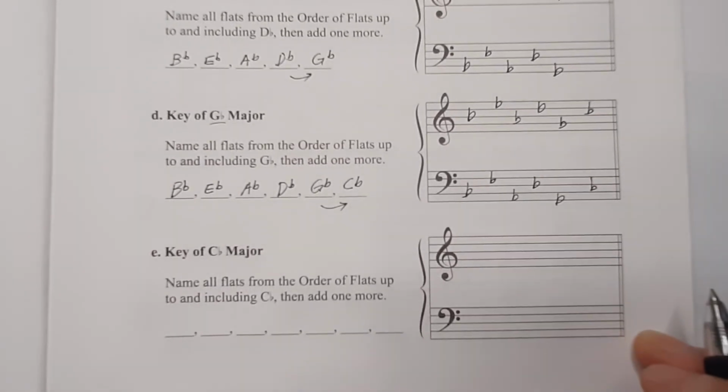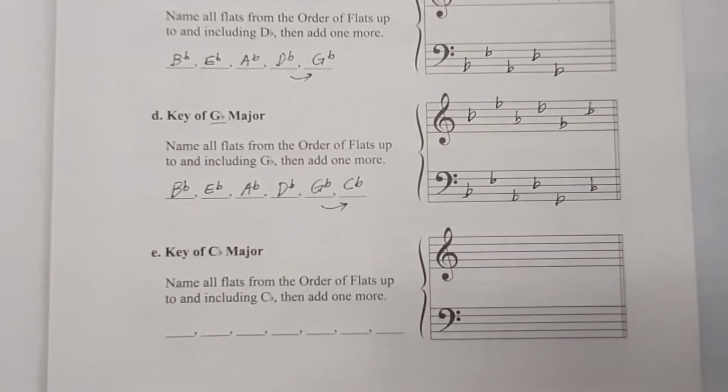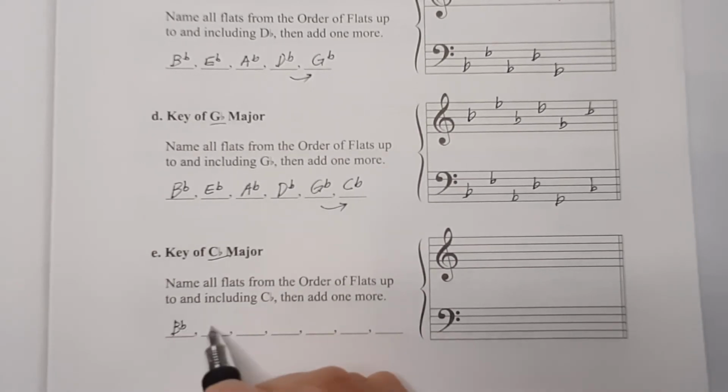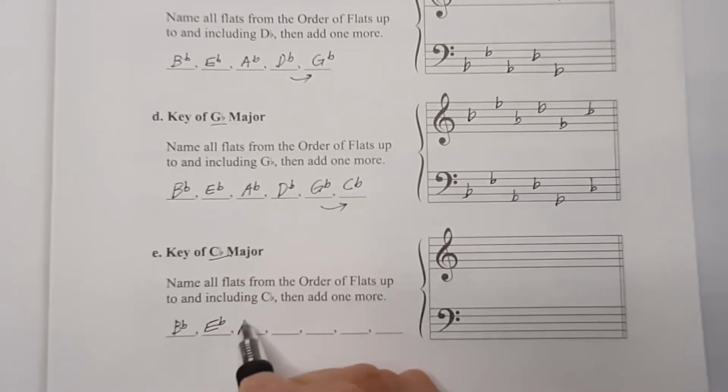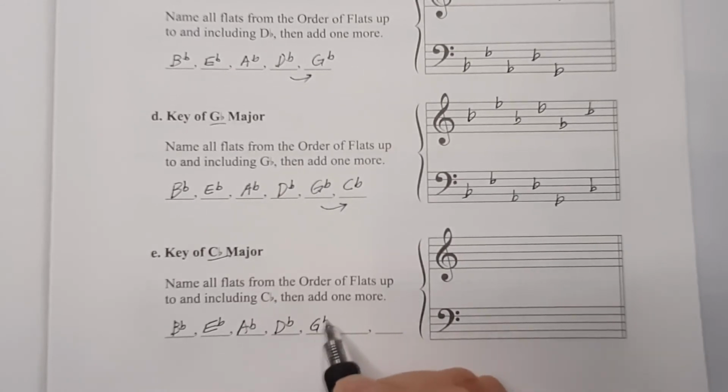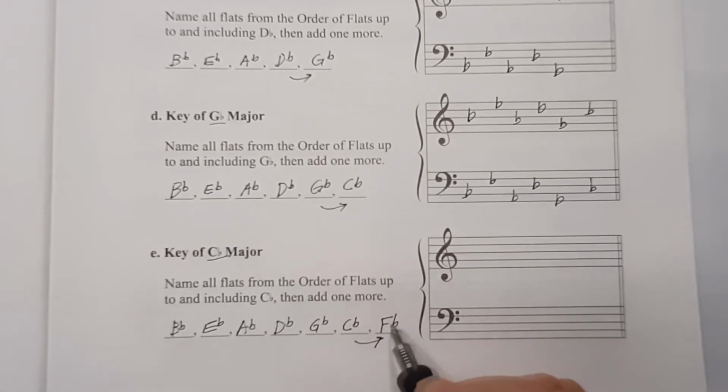Question E. The key of C flat major. Up to the C flat in order: B flat, E flat, A flat, D flat, G flat, C flat, and one more, F flat. We have all 7 flats.